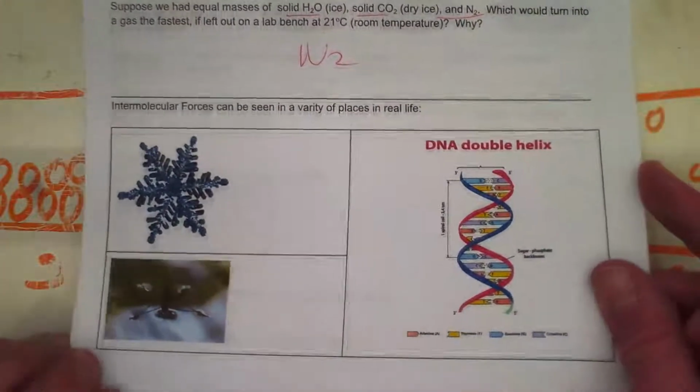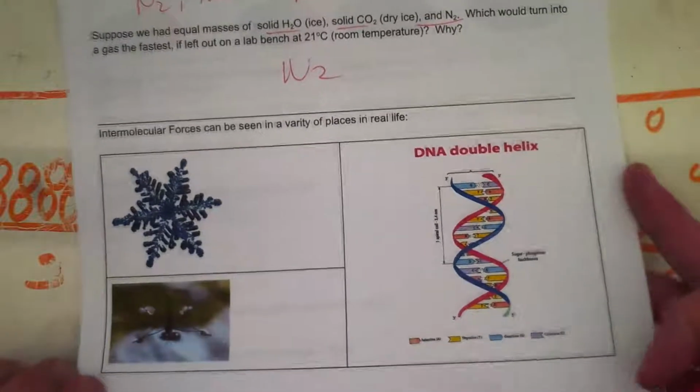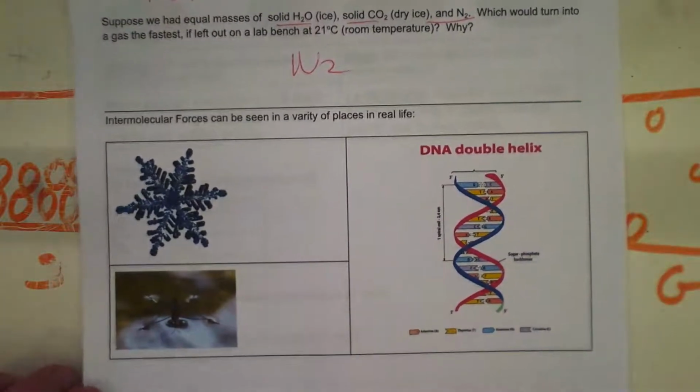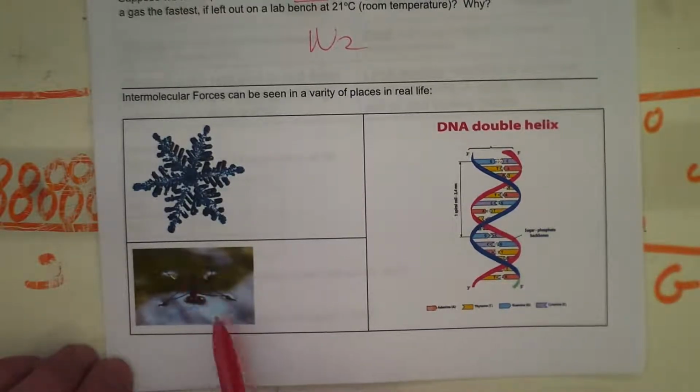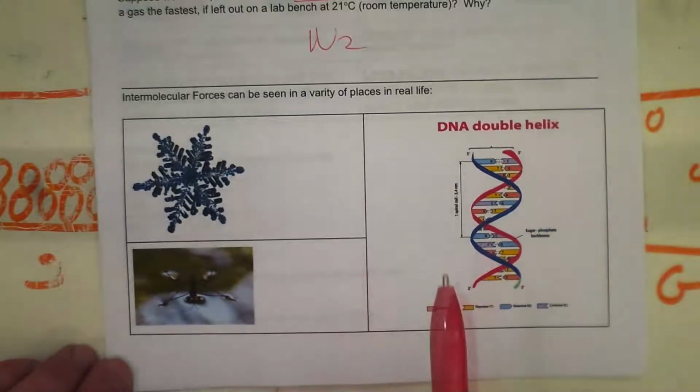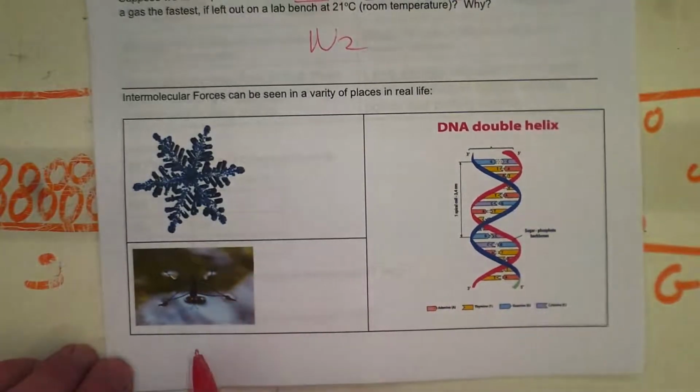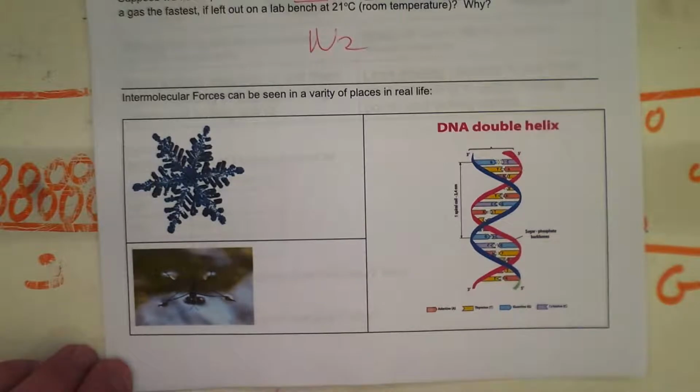Intermolecular forces sounds like some sort of nerdy science thing, but there's actually a lot of real world applications. Everybody's seen a picture of some sort of bug, I'm sure that's the technical name for this guy, on water. Water is such a sticky molecule with that cohesion and adhesion that it's able to walk across the surface.